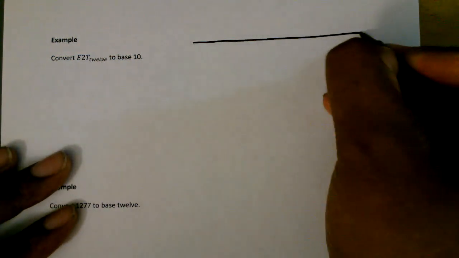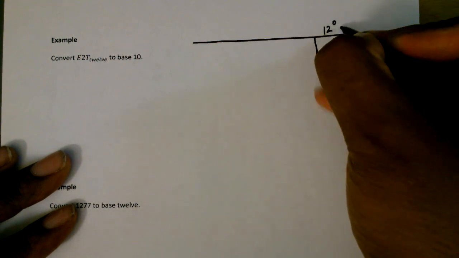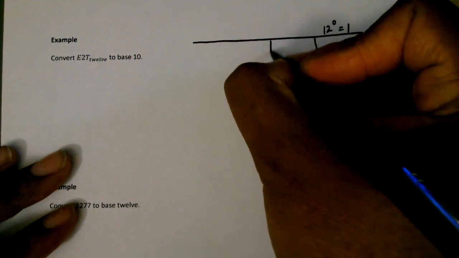All right, so now if we look at this example, here we have E2T base 12, and I want to convert that to base 10. Let's think about our place value positions for that. It's 12 to the 0, that's 1.